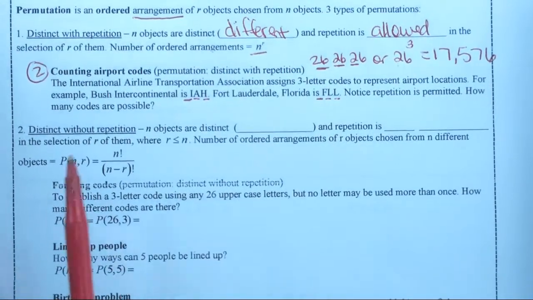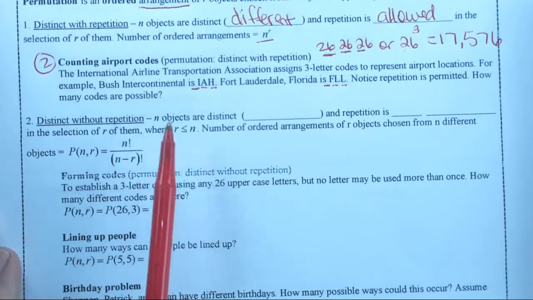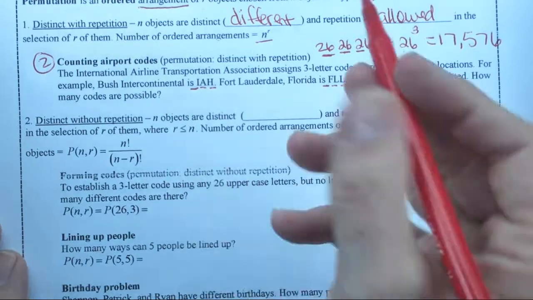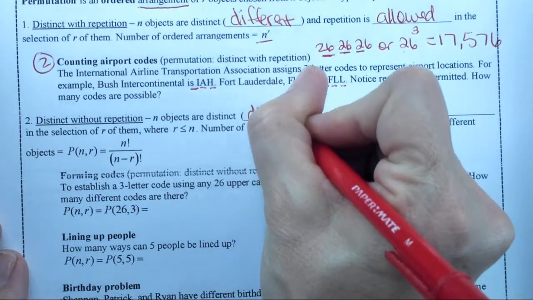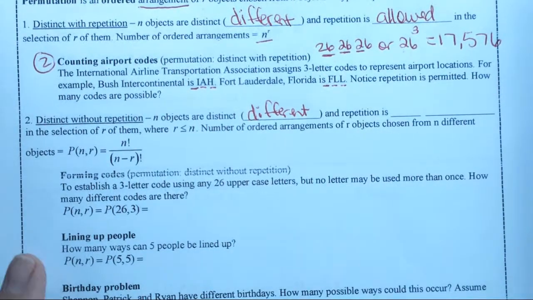The next thing we're going to look at is when you have distinct without repetition. So N objects are distinct. Again, if they're different, the alphabet is a good one to look at because, again, A is different from B, is different from C, and so on.